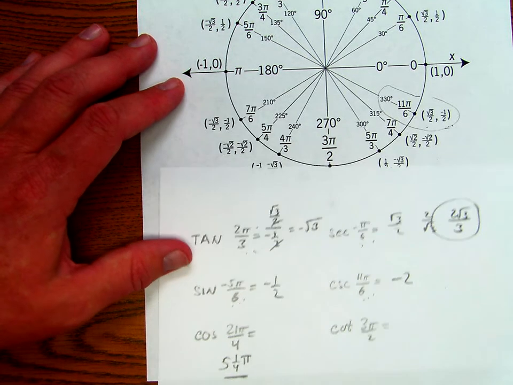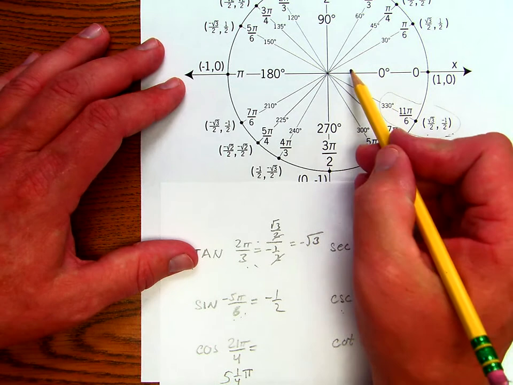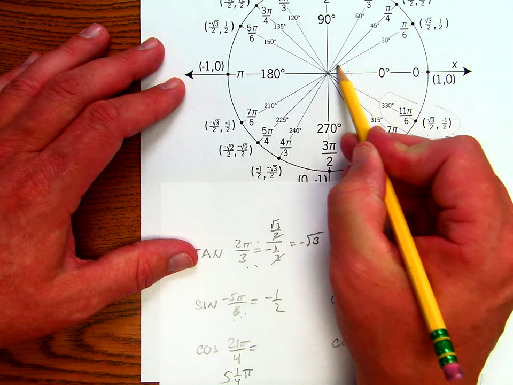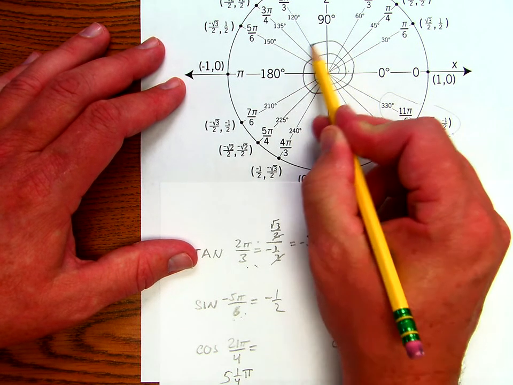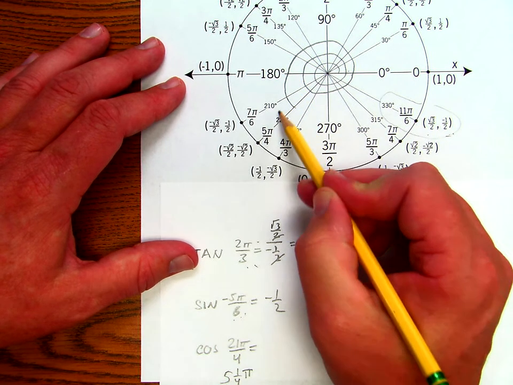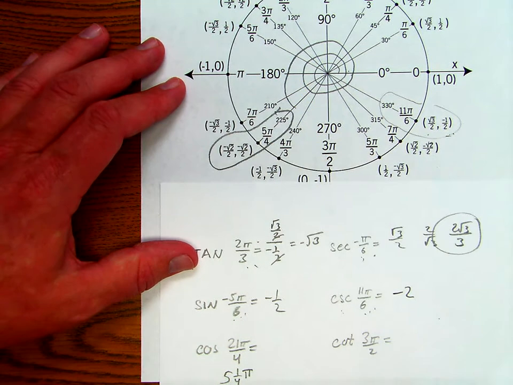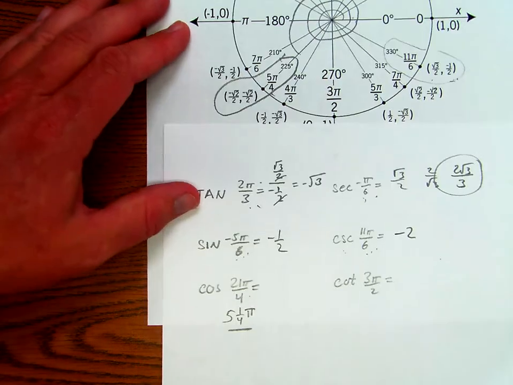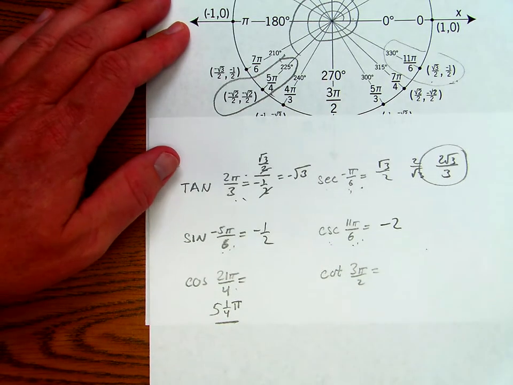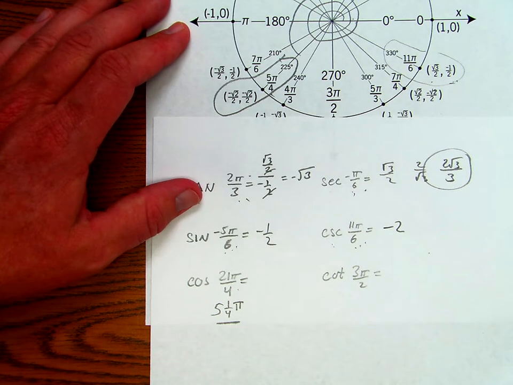So in this case here, going in a positive direction, that's 2 pi, that's 4 pi, that's 5 pi, a 4th pi lands here. So 21 pi over 4 is coterminal with 5 pi over 4. That means they share the exact same values for their trig functions. The cosine is the x-coordinate.